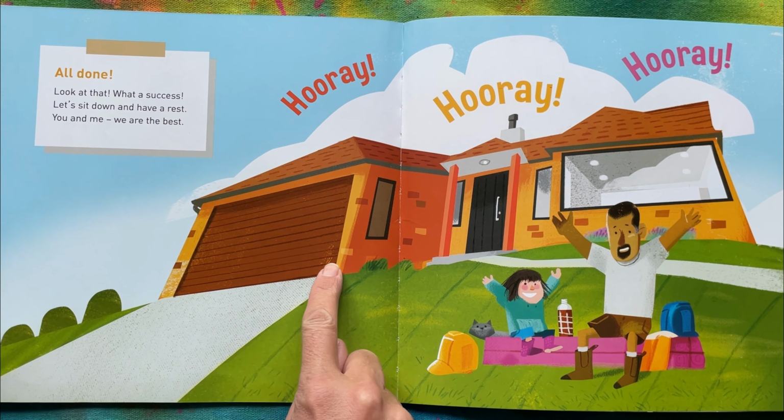Apartments and some houses have more than one story. This one has 2 stories. This one has 2 stories. Here we have a single-story house, and look at that pointed roof, those sharp lines, whereas this house has lots of curved lines.